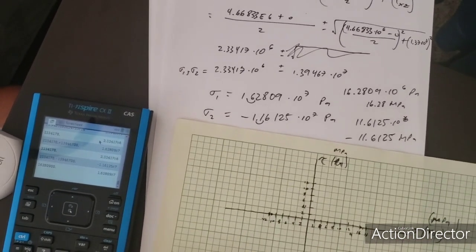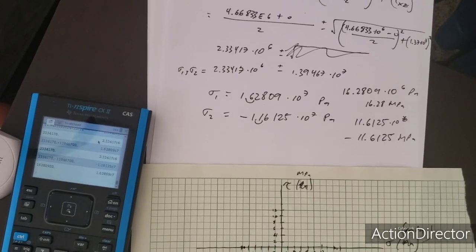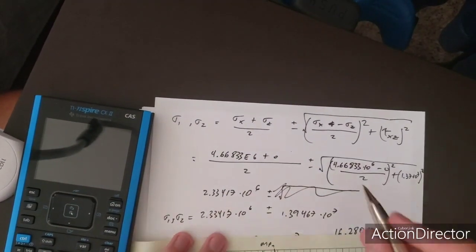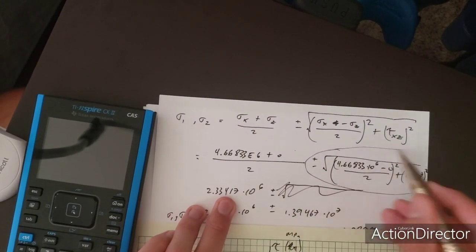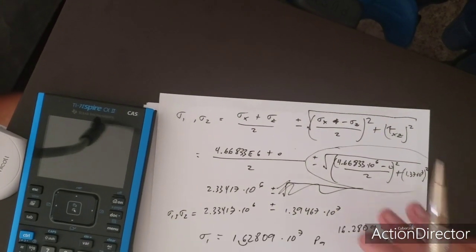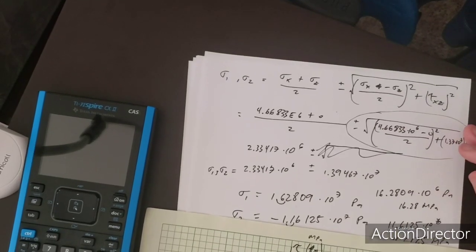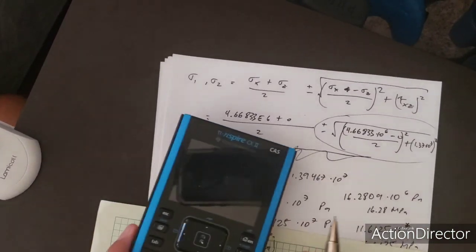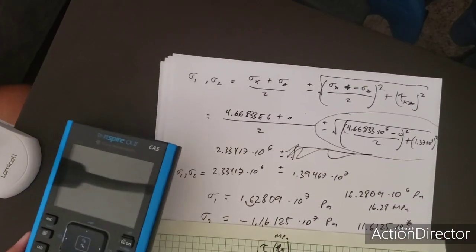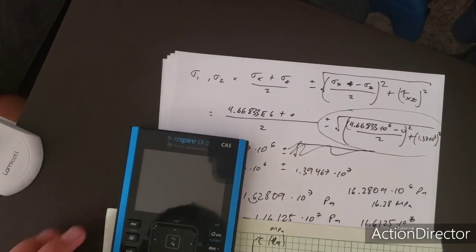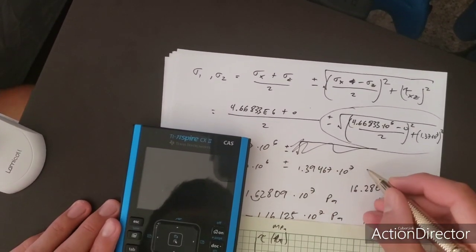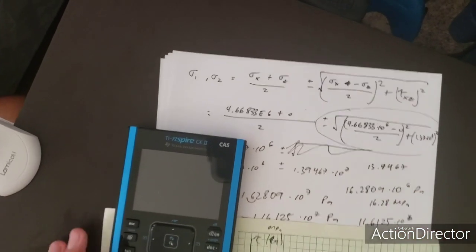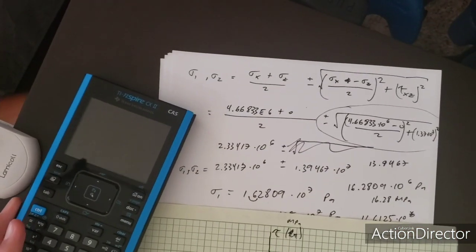Now, how do we find the radius? Well, the radius is just actually this term. Tau max is the radius, which is just that. And that is 1.39, I think. We found that earlier. So if I subtract 13.9467 from this, I will get the radius.